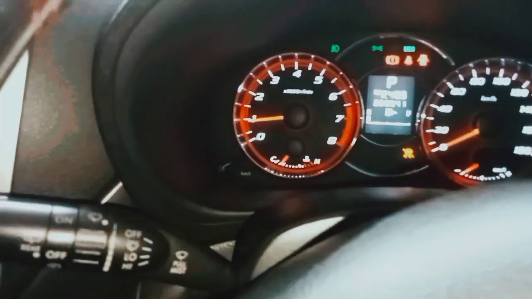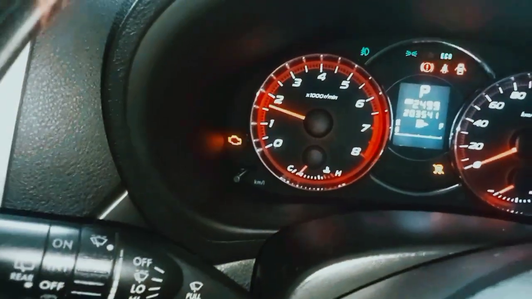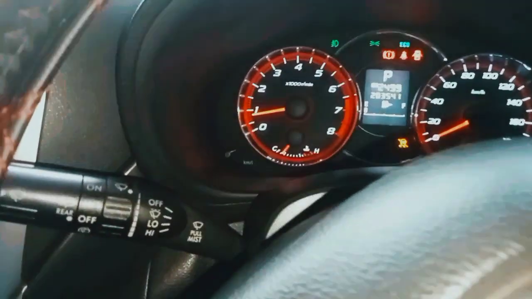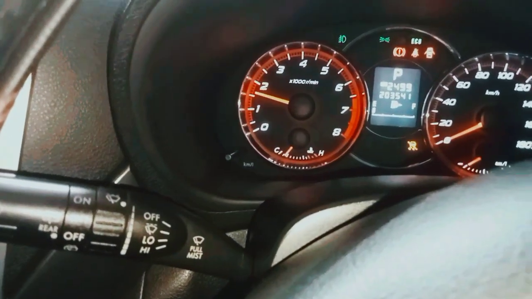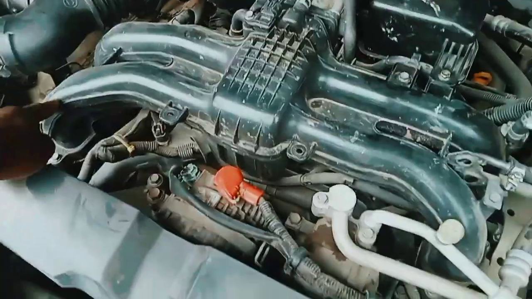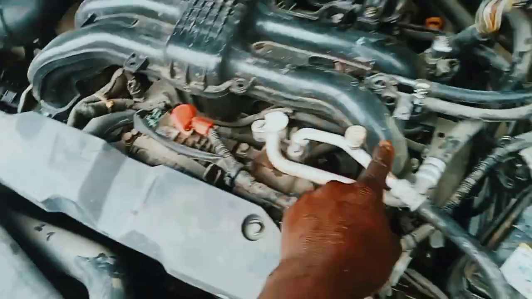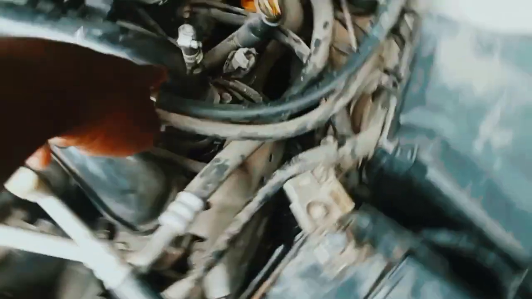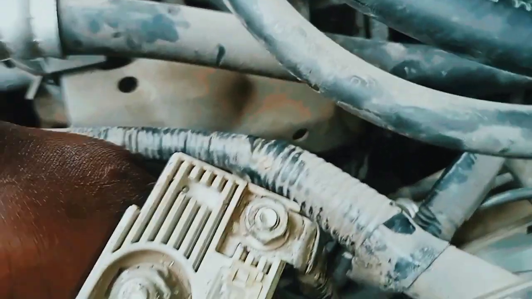Let me show the exhaust. So we have a misfire. See, the engine is running, but the check engine is flashing on the dashboard. So this is coil 1, coil 2, coil 3, finally coil 4. So that coil 4 has a problem.